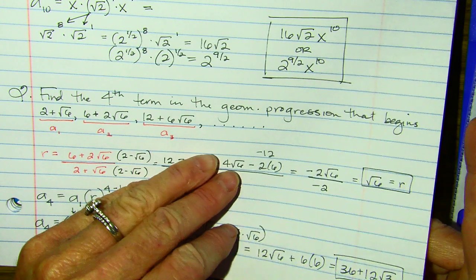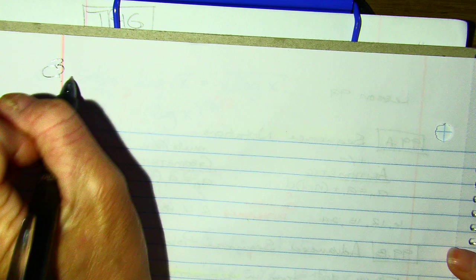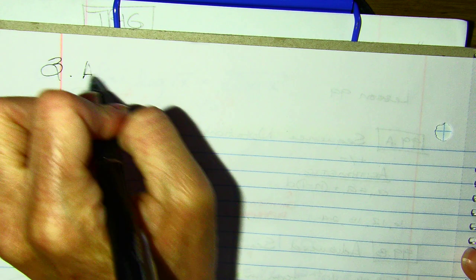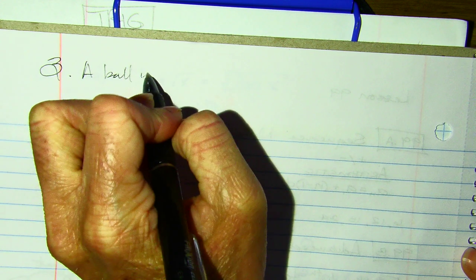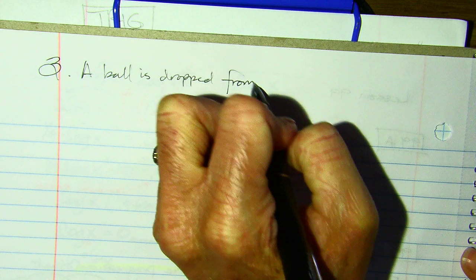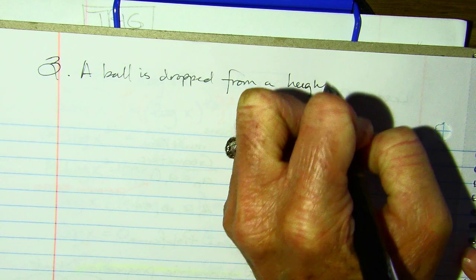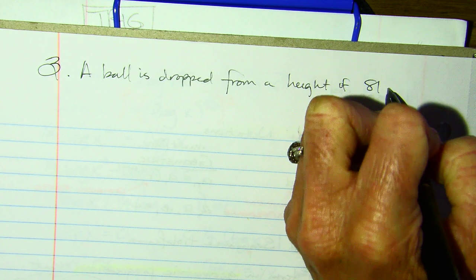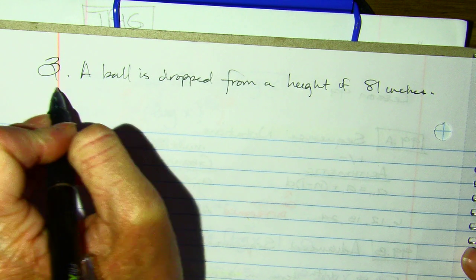So we're going to do one more, more of a word problem type, like one that is on a test coming up. All right, so number 3, a ball is dropped from a height of 81 inches.